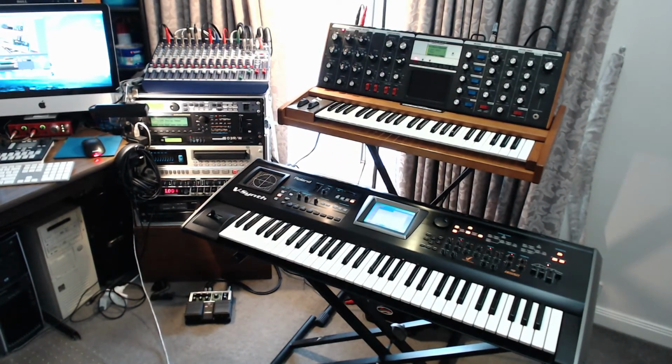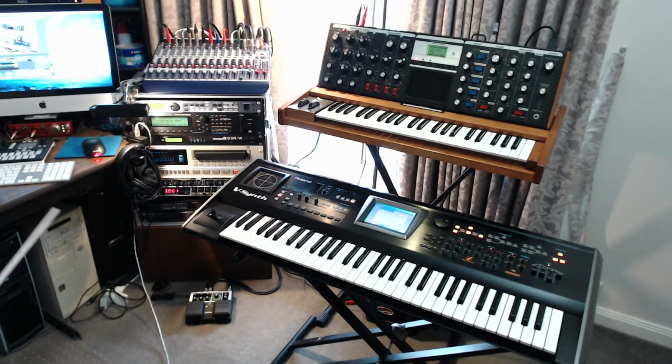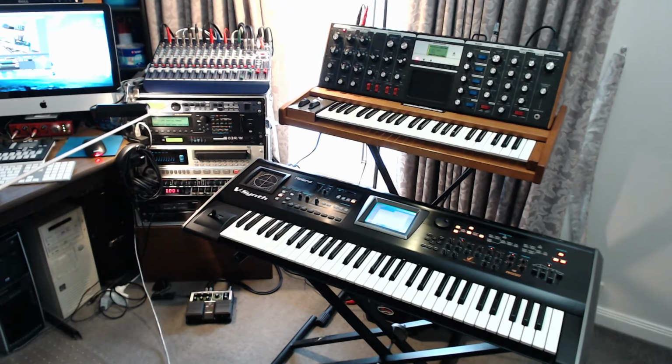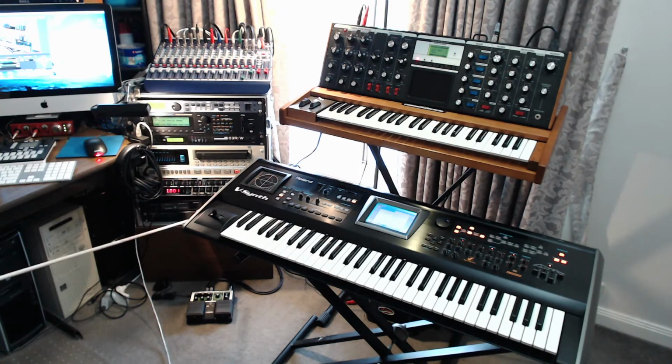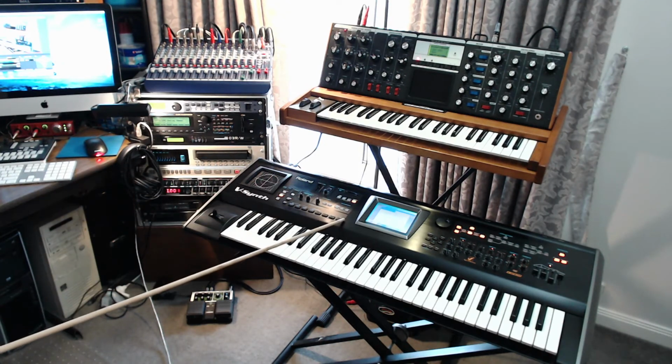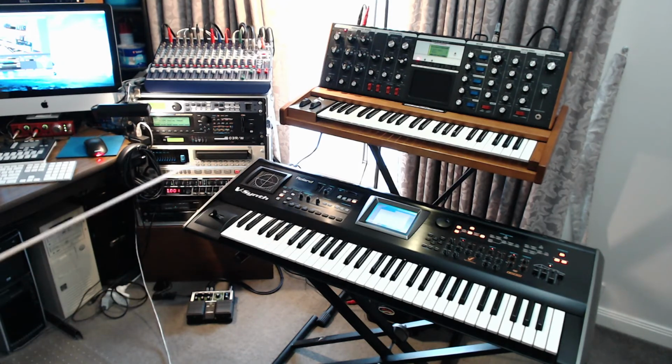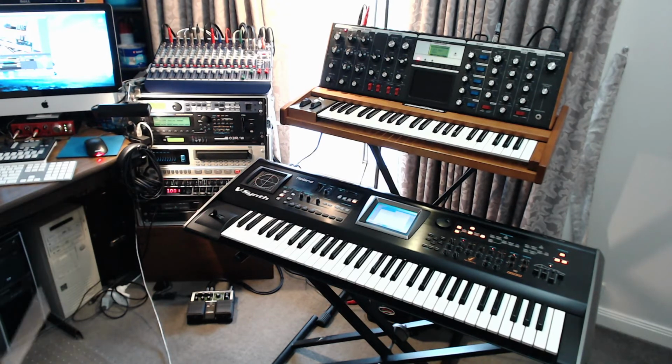Now over here, this side is way powerful as well because every single thing here has got a huge amount of multi-timbral capability. These 4 synths in the rack here all handle 16 channels of multi-timbral performances, and that does as well. So you've actually got something like 80 channels of polyphony on this side of the room, which is pretty amazing when you think about it.